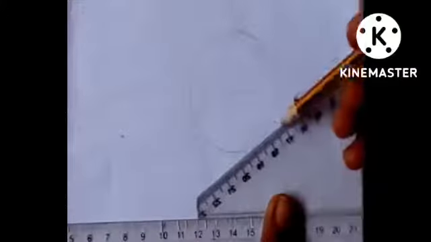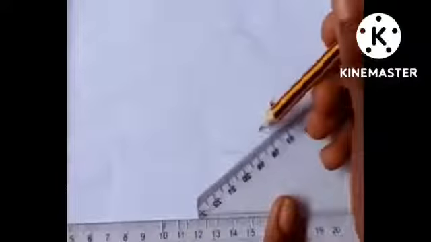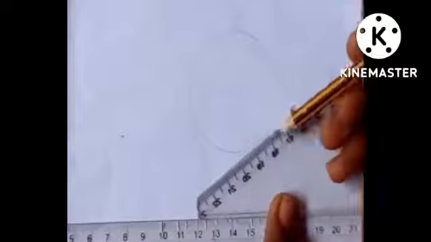Now the reason for that is that I want to make use of the big set square. So using that, I would adjust the set square till it touches the circle. I'm using the 30-degree side. The reason for that is that the interior angle is supposed to be 60 degrees, so that's why the exterior is 30 degrees. So I'll draw a line.